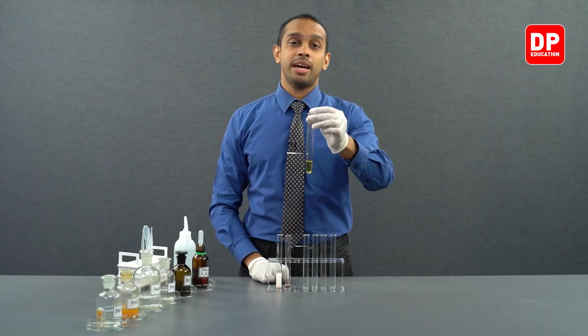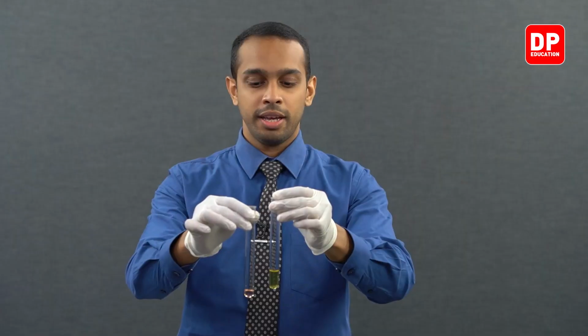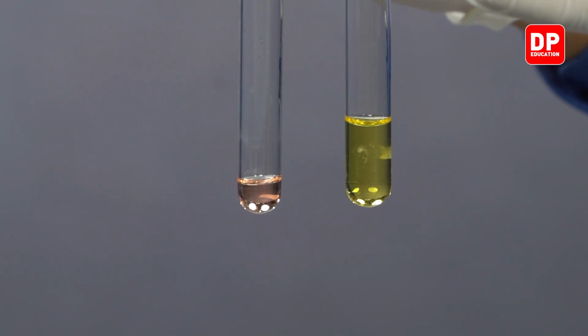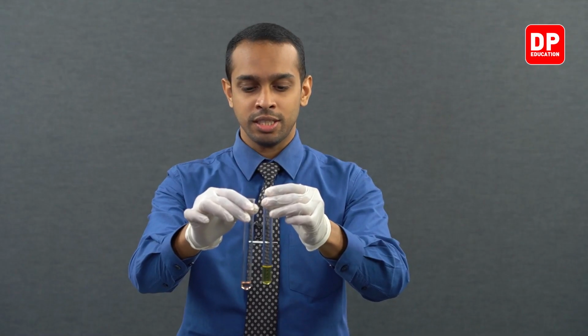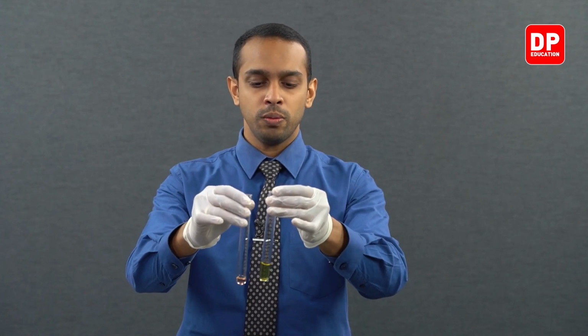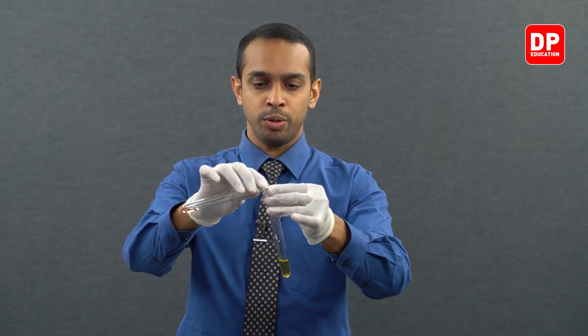The color of this bromine water is due to the presence of Br2 in this sample. Now, let's add a small amount of phenol into our bromine water. Observe the color of phenol. Due to the impurities present in this phenol sample, we can see it is pink or pinkish red in color. Now, let's add this phenol into our bromine water.